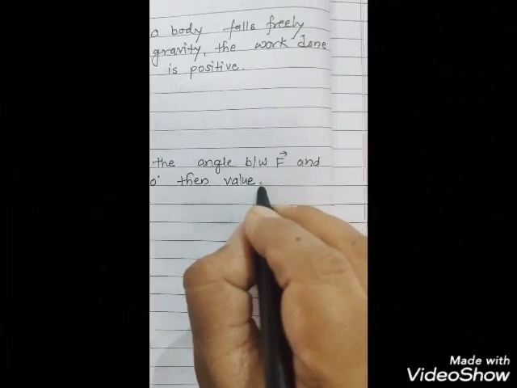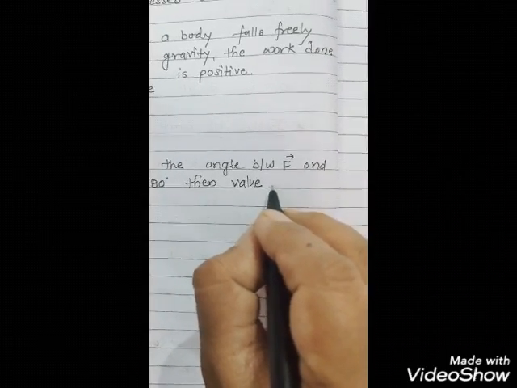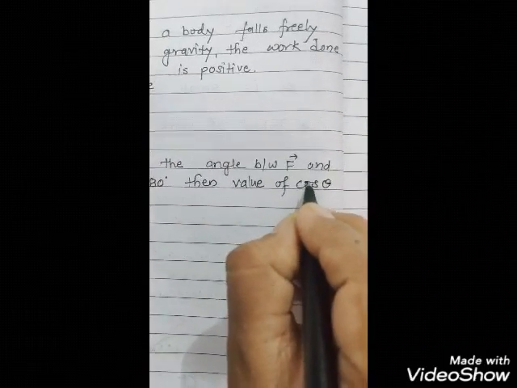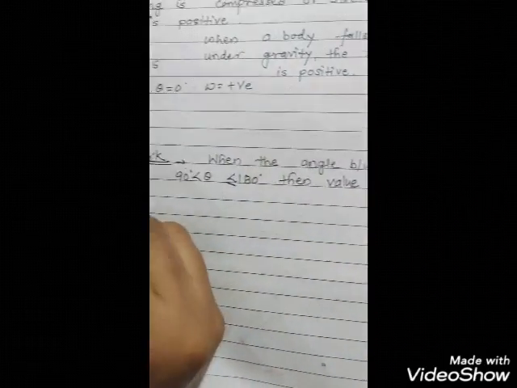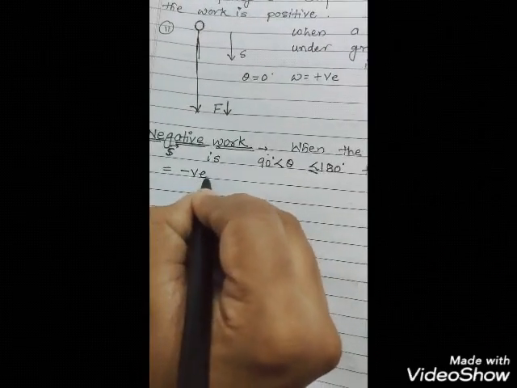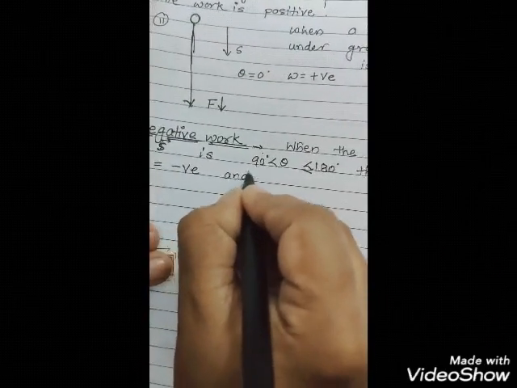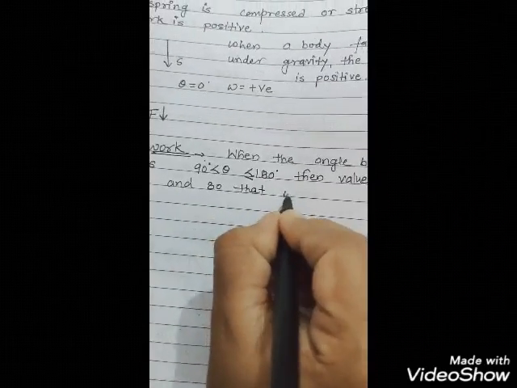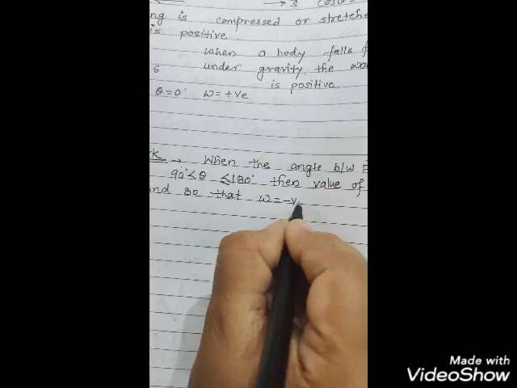So the value of cos theta in the second quadrant is negative, and so the work done is also negative.